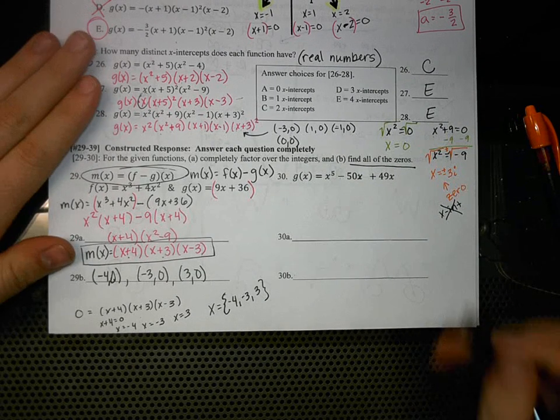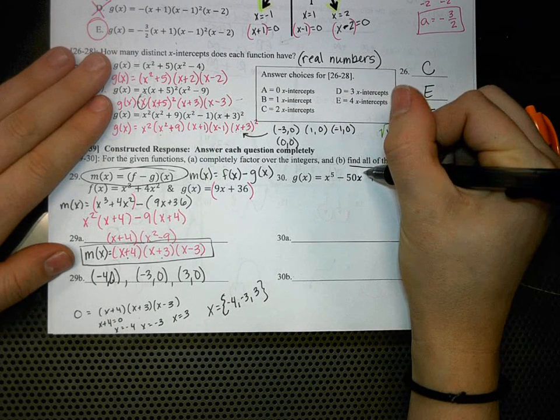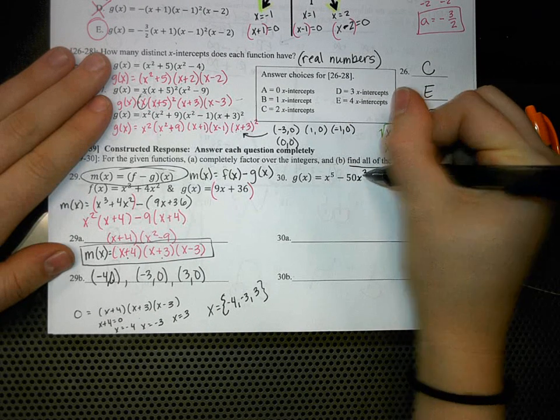On number 30, make sure you have x to the 5th minus 50x to the 3rd power, there's a typo there, plus 49x.